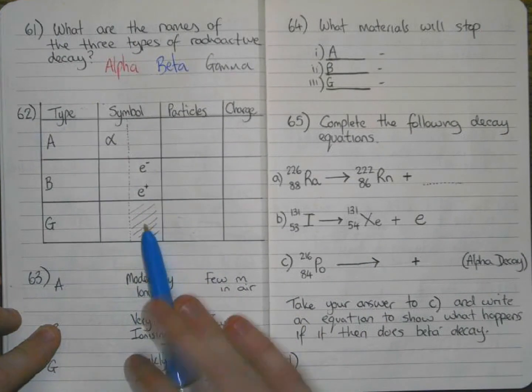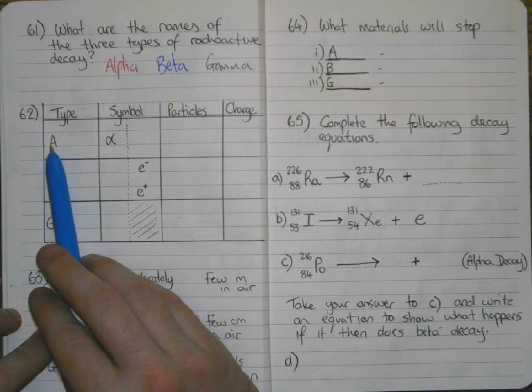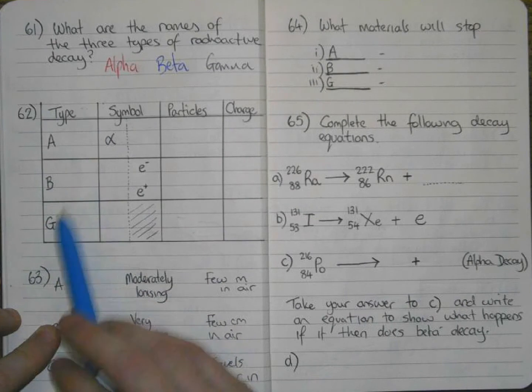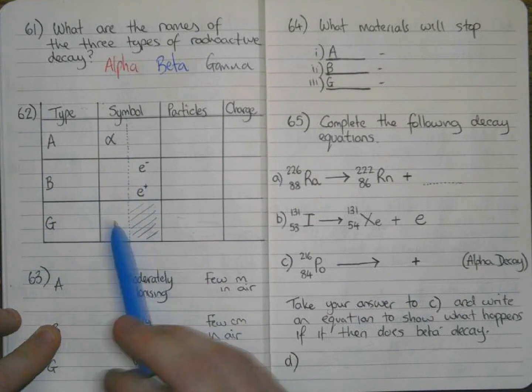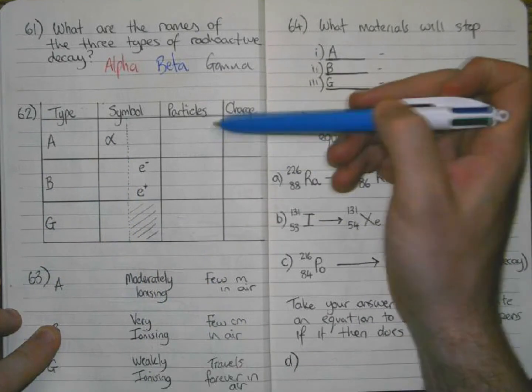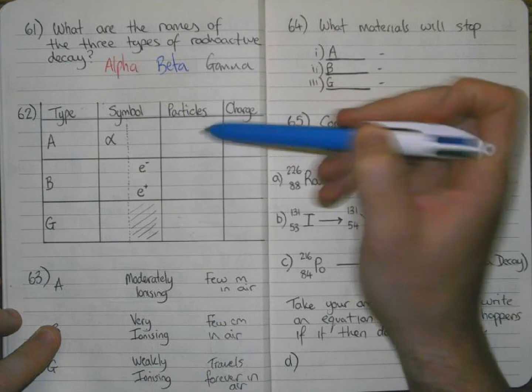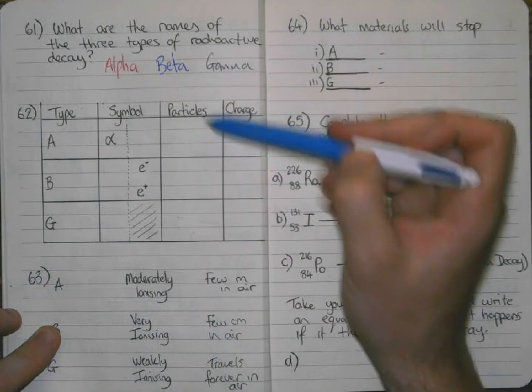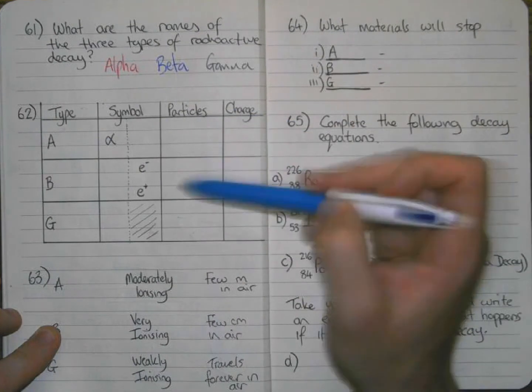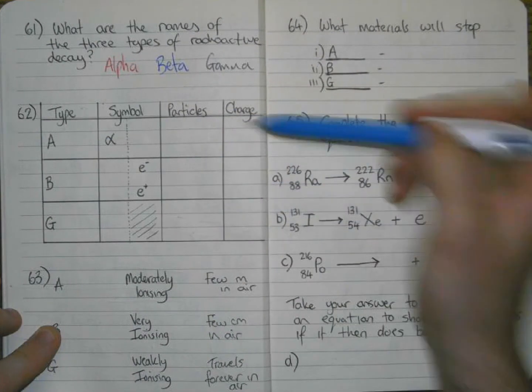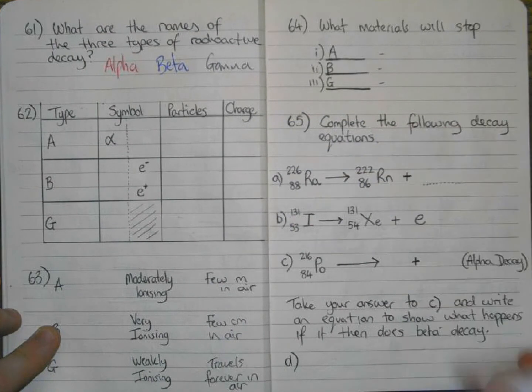In this table we have to fill in the name, put the symbol for the type of radiation, give some information about the particle, so in other words, what is an alpha particle, what is a beta particle, and finally, what's the charge of each of them.